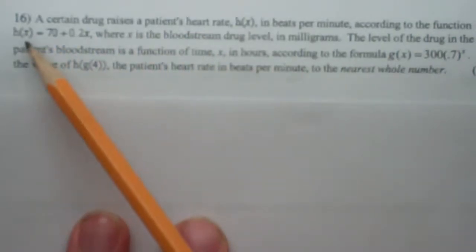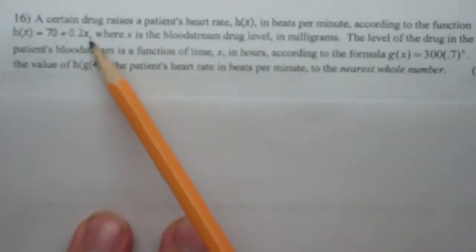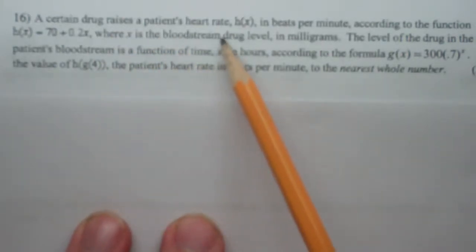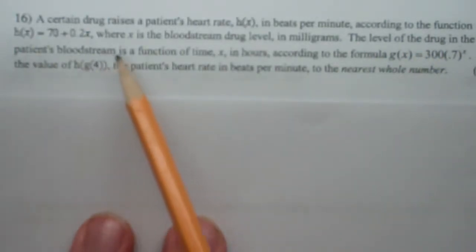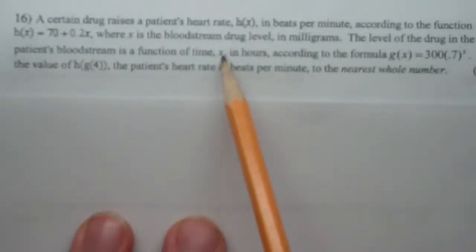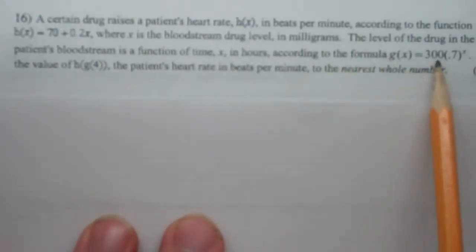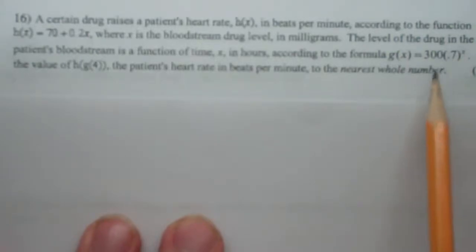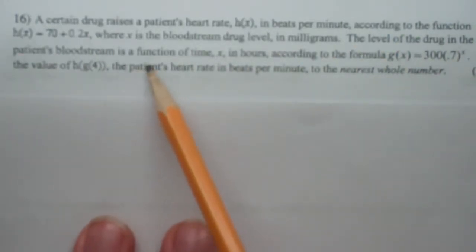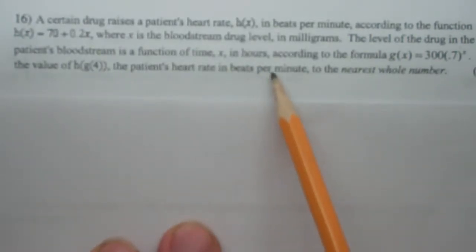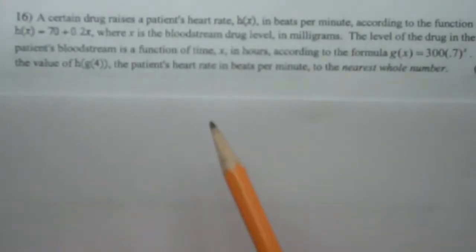to the function h of x equals 70 plus 0.2x, where x is the bloodstream drug level in milligrams. The level of the drug in the patient's bloodstream is a function of time, x, in hours, according to the formula g of x is equal to 300 times 0.7 to the x. Find the value of h of g of 4, the patient's heart rate in beats per minute, to the nearest whole number. So after all of that, this actually is a fairly easy question.